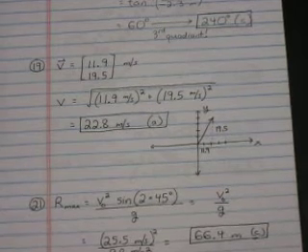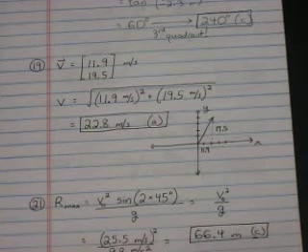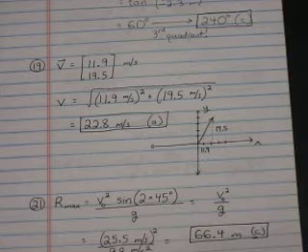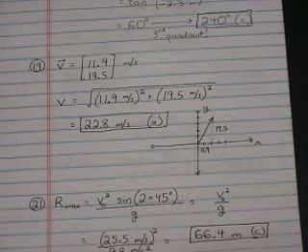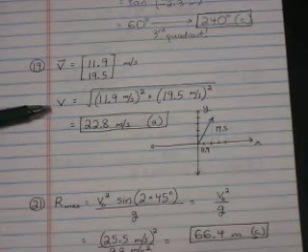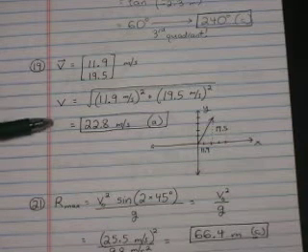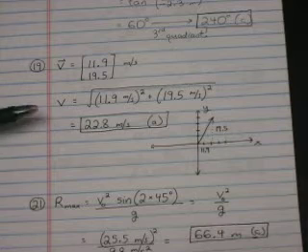For number 19, we have the velocity vector given. What is the speed? Remember that speed is the magnitude of the velocity vector. This is just the Pythagorean theorem here. Square root of x squared plus y squared. And we get 22.8 meters per second.